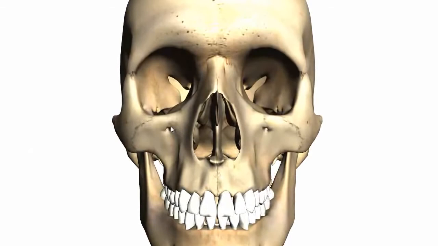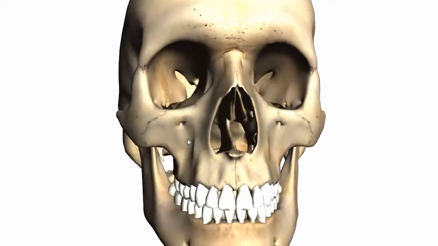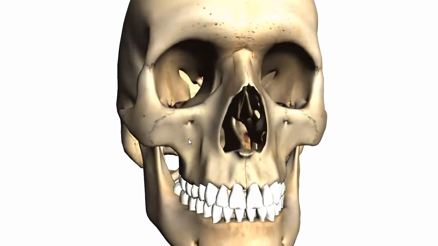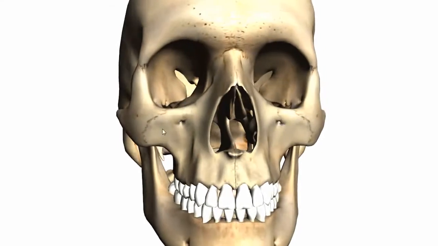Moving on to these ones here, just inferiorly, you've got these little foramina which lie in the maxilla. This is called the infraorbital foramen because it's below the orbit, and you've got these on both sides. Through these pass the infraorbital nerves and vessels.